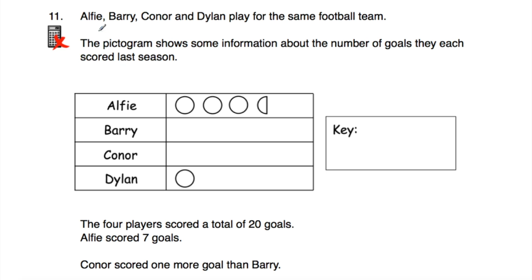So question number 11 says, Alfie, Barry, Connor and Dylan play for the same football team. And the pictogram shows some information about the number of goals they each scored last season. So we've got Alfie, he's got 3.5 circles. Barry, we don't have any information on Barry or Connor. And Dylan's got 1 circle. And the key's not completed either.